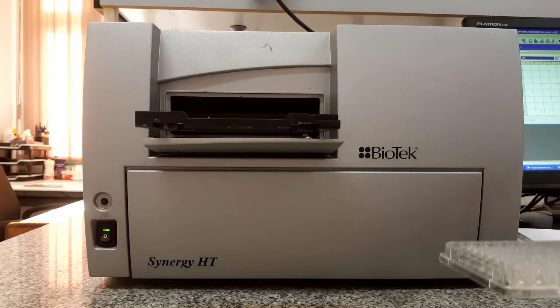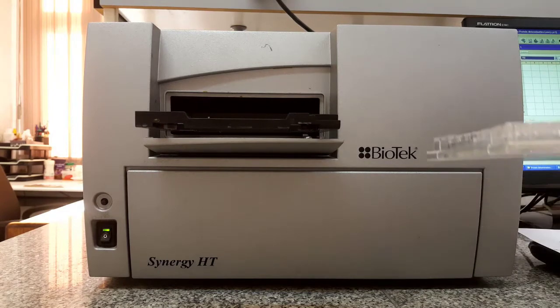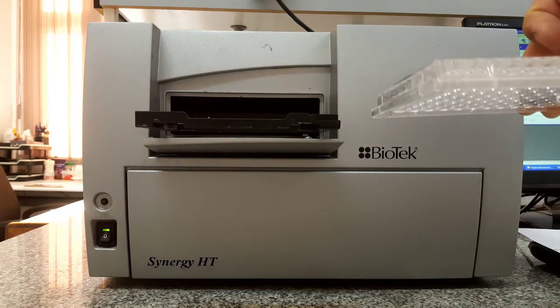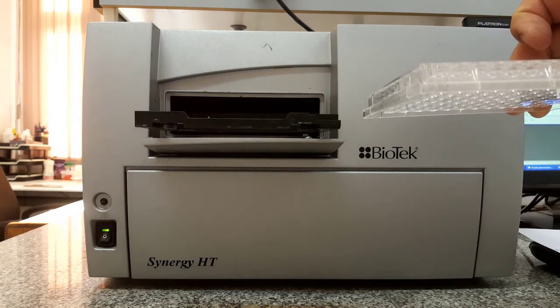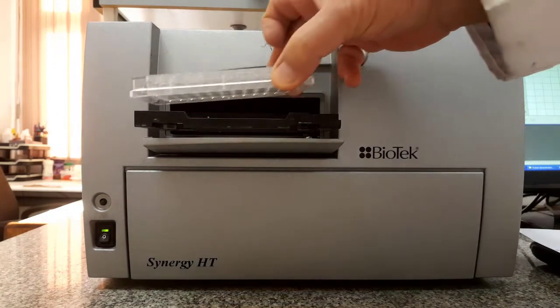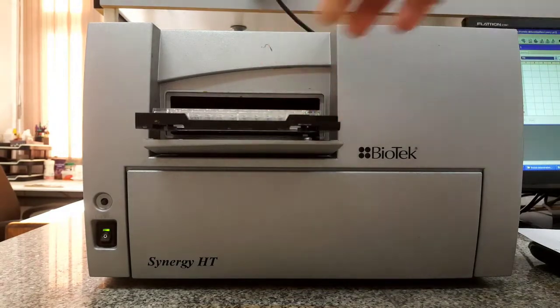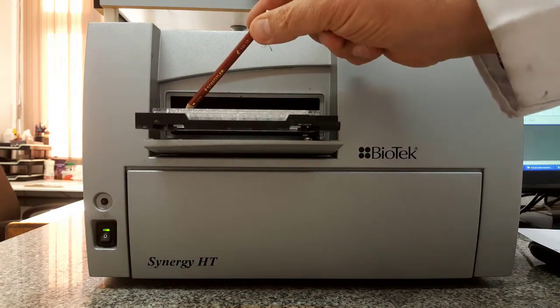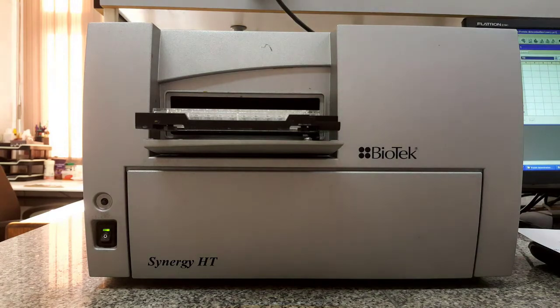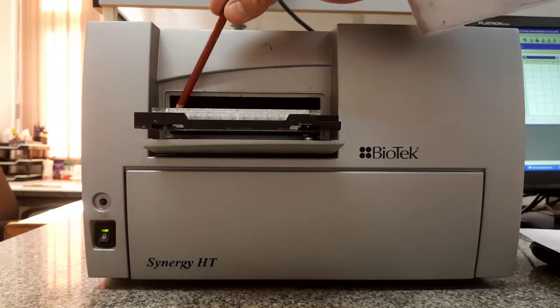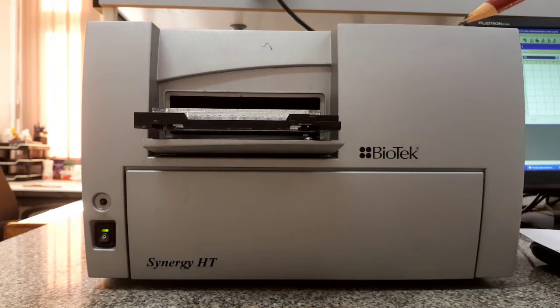Place 96 well plate in the plate carrier of the microplate reader so that the well A1 is in the left rear corner of the carrier. Please pay attention to letter A1 in the left rear corner of the carrier of instrument. Actually, well A1 in the 96 well plate should be beside letter A1 in the left rear corner of the carrier of instrument.